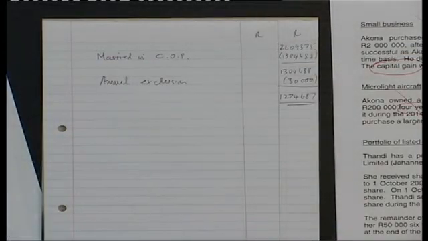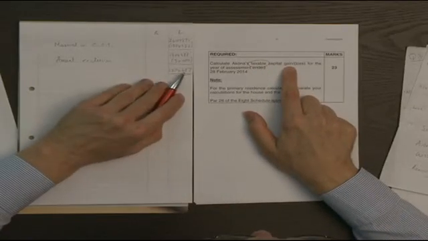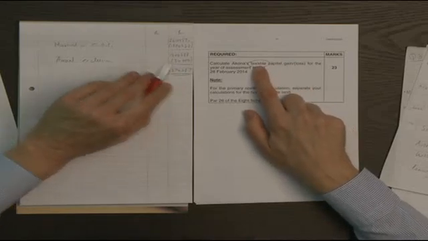And that's not the final step. Remember, the question stated taxable capital gain. That isn't the tax, that's the total capital gain. We want the taxable capital gain.